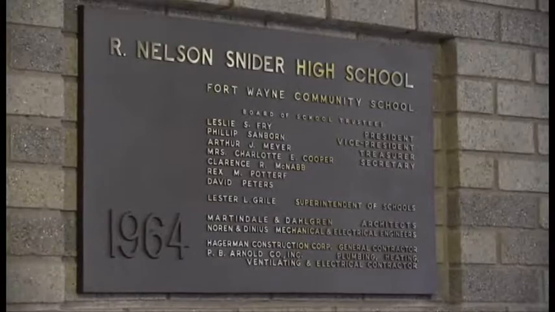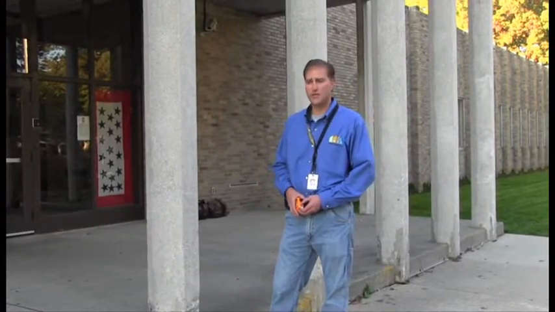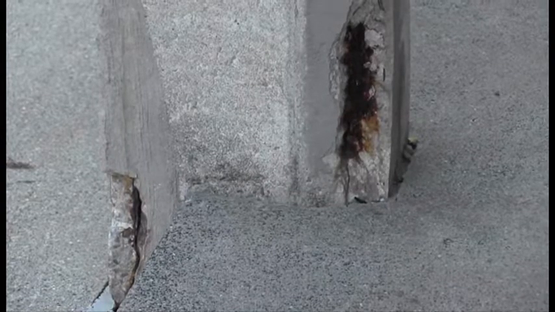We're here at Snider High School showing an example of masonry restoration, and part of the masonry restoration would also include repairing our precast concrete. We have several of these precast concrete columns at Snider on the north side and also the east side of the building. And this is an example of what happens if we don't stay on top of the repair.